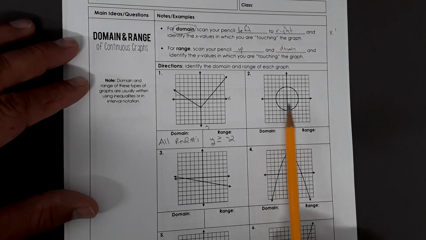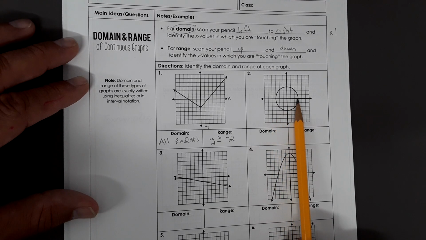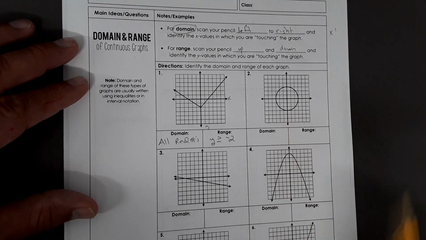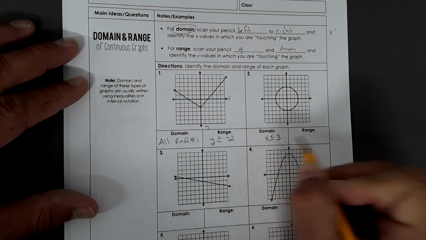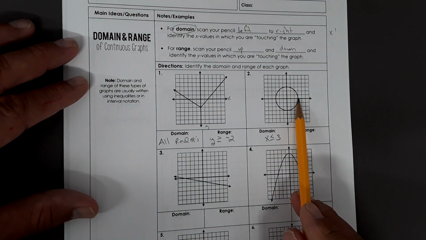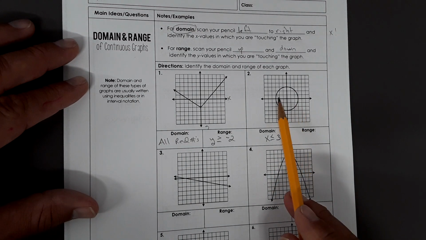This circle, the domain, left to right, how far does it go from left to right? Well, it goes out here to -3, and it goes all the way to +3. Okay, so how do I write from -3 to +3? Well, x is less than or equal to 3 because it's 3 this way, but it only goes to -3.